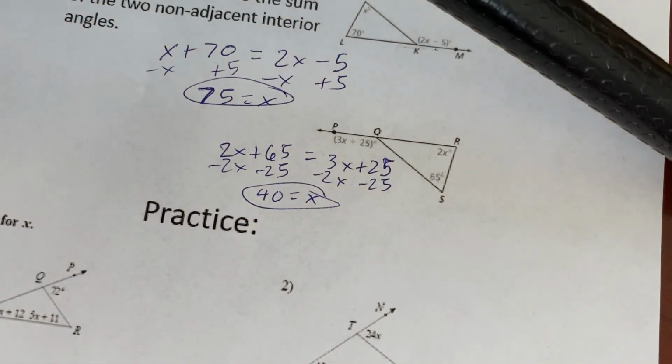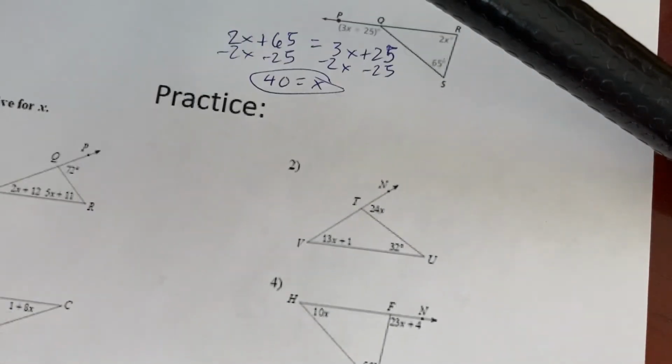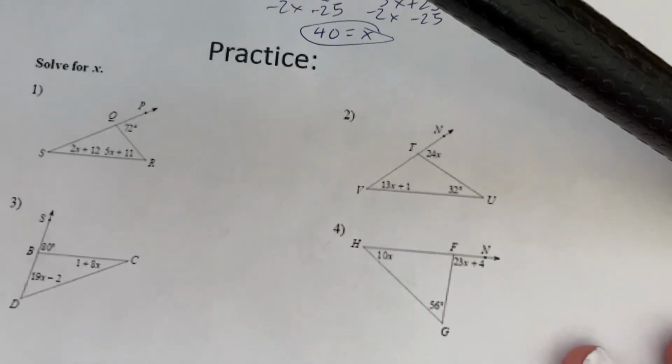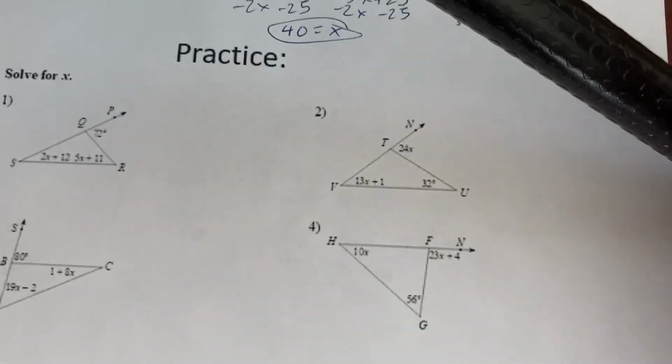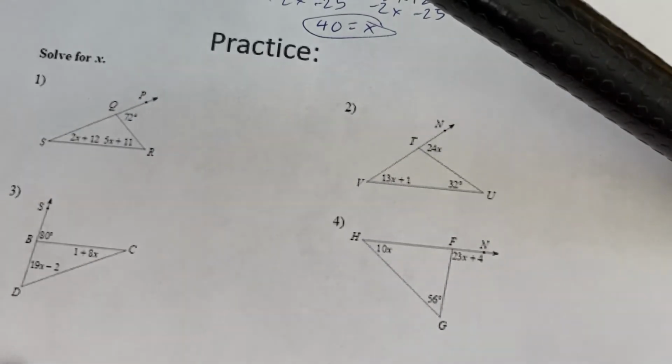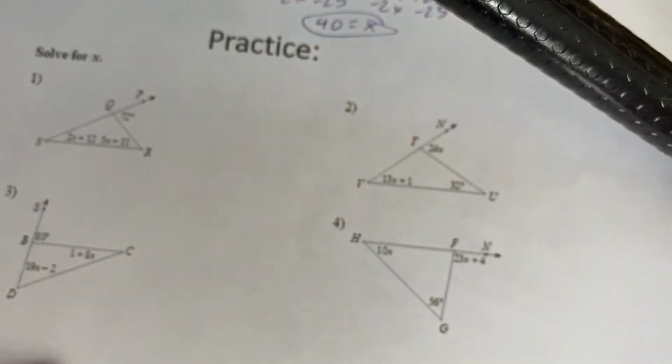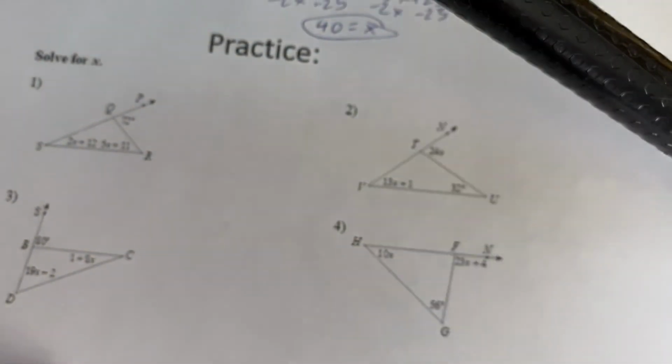All right, so if I went too fast, feel free to pause it, go back if you need to. If you feel good, go ahead and solve for x for these 4, and we will be done. All right, go ahead and pause the video. Hopefully you're done. I'm about to go over the answers.